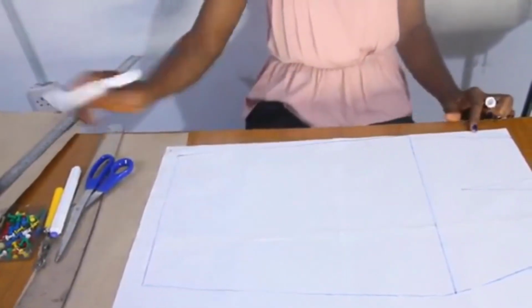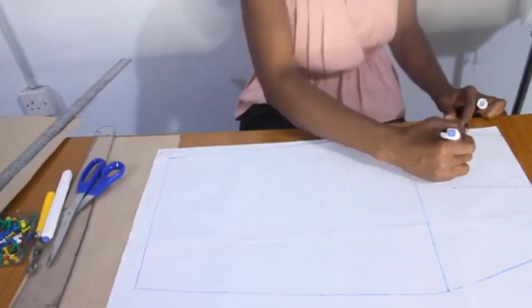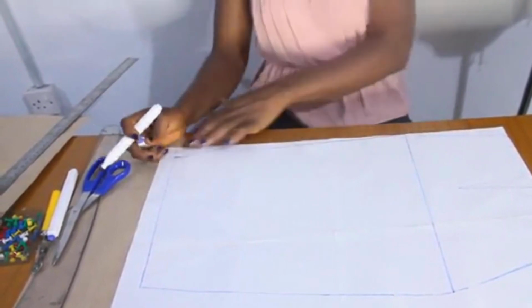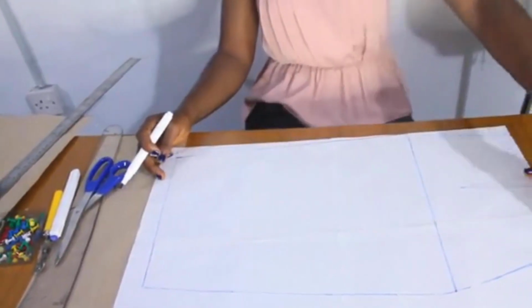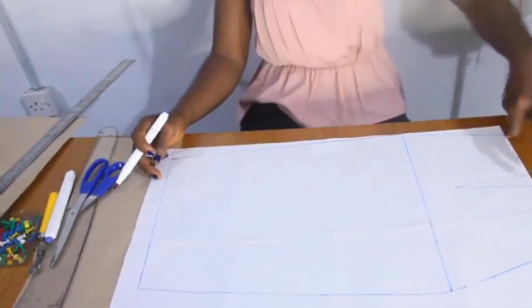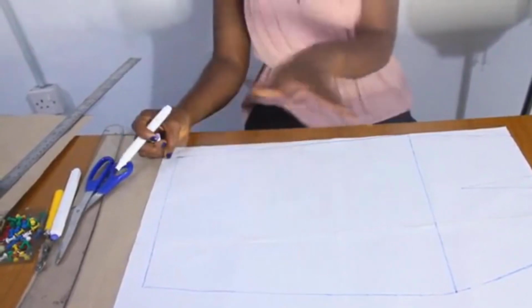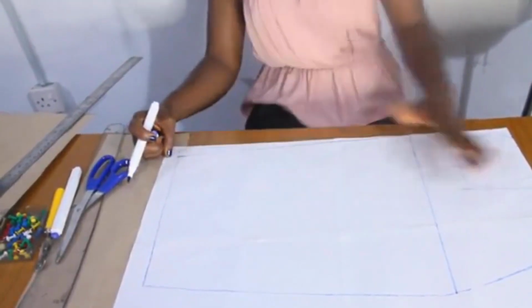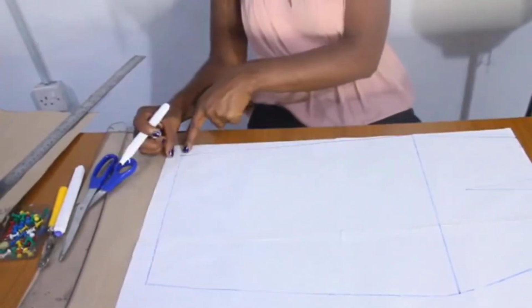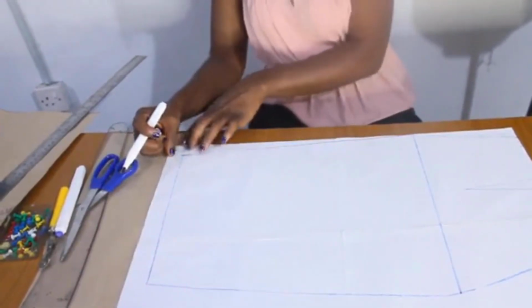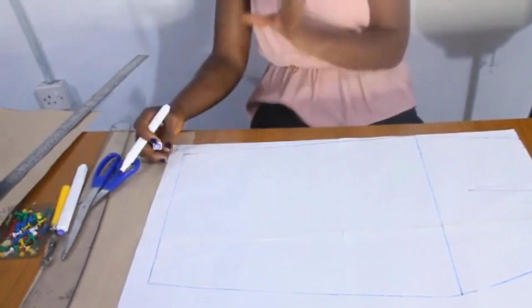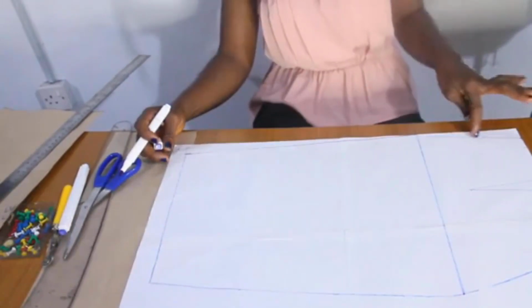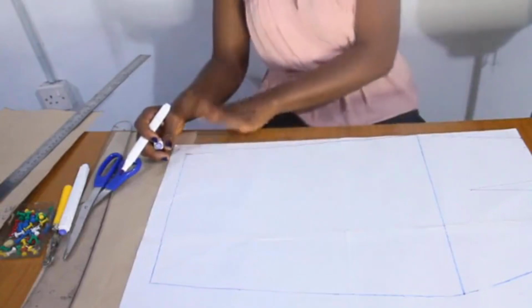But remember, your zip allowance is still included in this pattern. But the most important thing is that your skirt is going to fit on your waist perfectly. For a short skirt, like I said, I will not bother to take in this 1 inch. But for a long skirt, you have to take this in order to give your skirt a very beautiful shape at the back. This makes it go over your bum very beautifully.